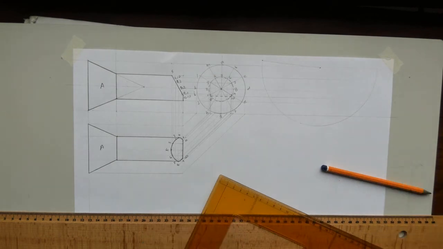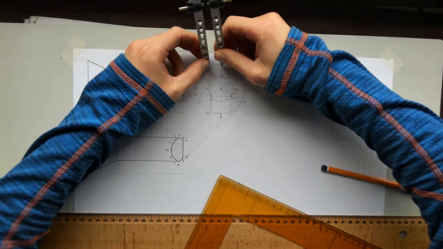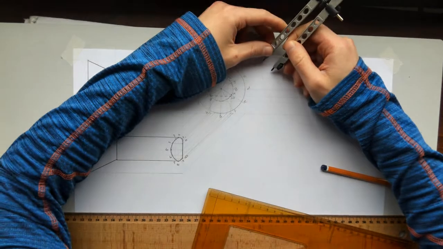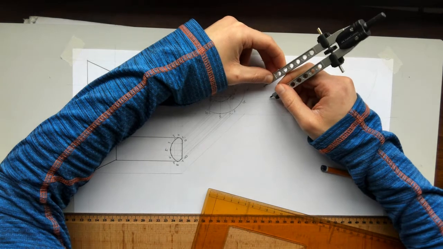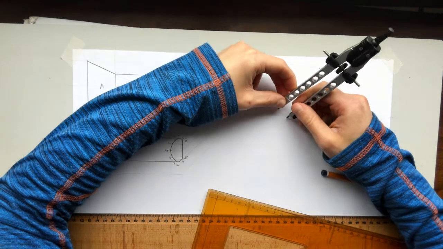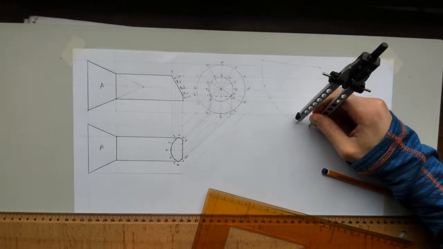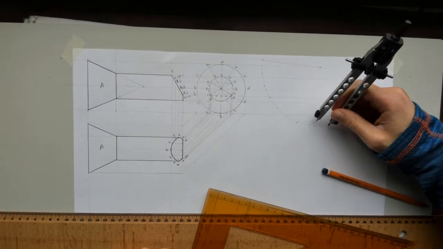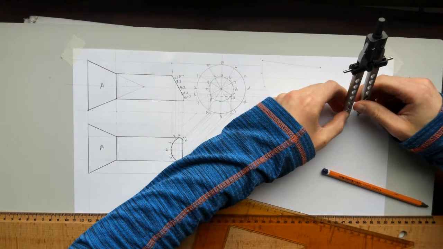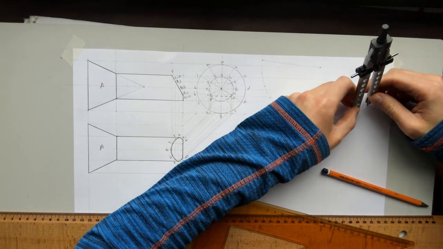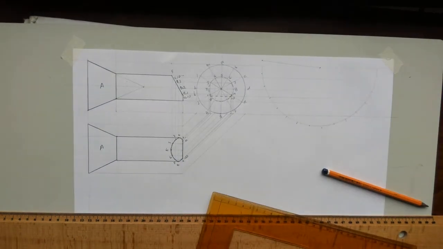It's best to actually divide them up and label them, because it's easy to remember how many times you want to step it out. So for example, A goes to B, B to C, C to D, D to E, E to F, F to G, G to H, H to I, then on to J, K, L, M, and finally back to A there.